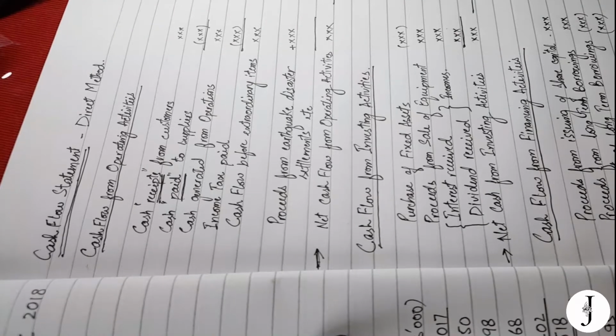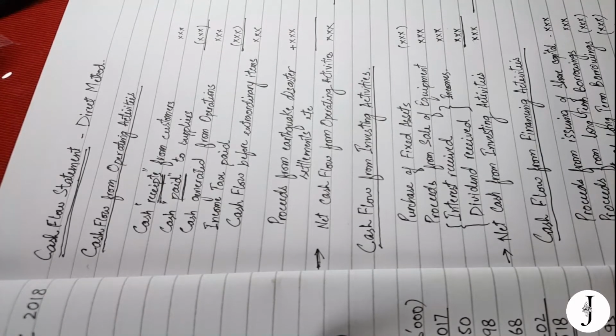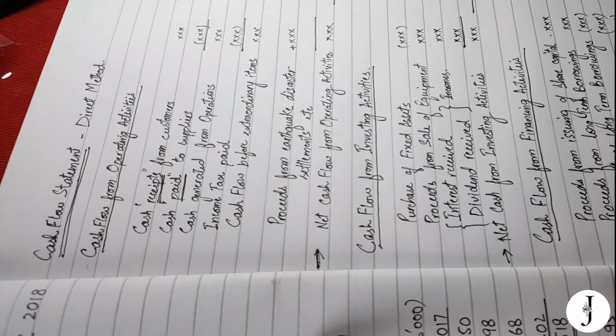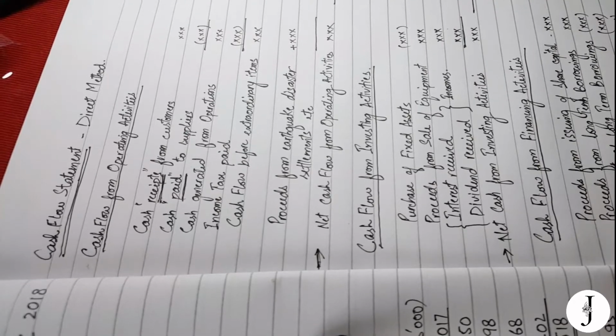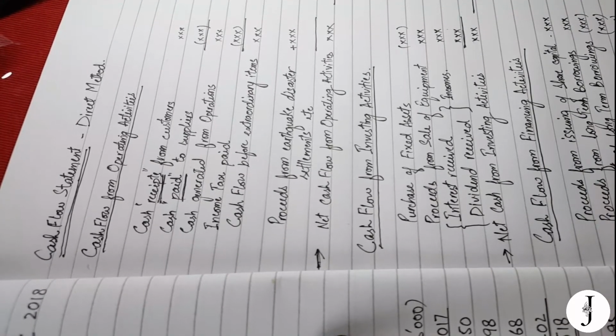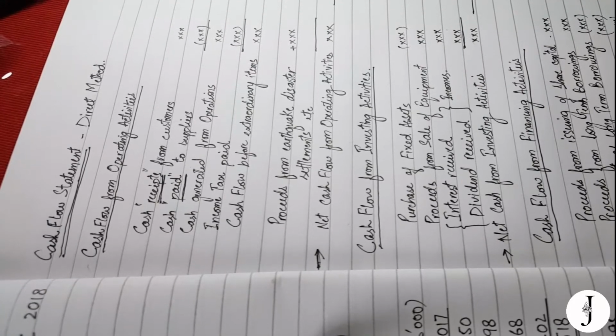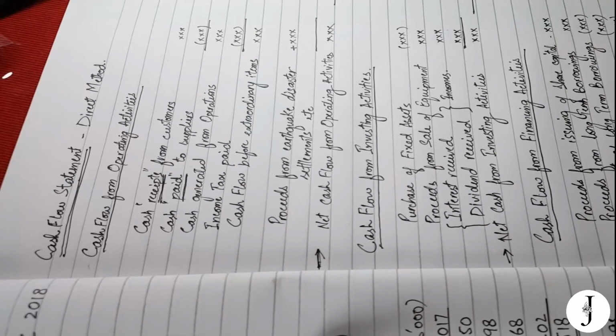We can also have dividend paid. It's also an outflow. So as we will work it out, we will get a figure that is net cash from financing activities. We will write it as net cash from financing activities. This we will call C.